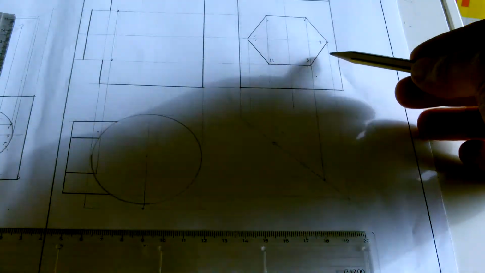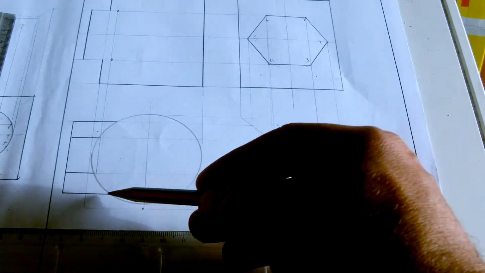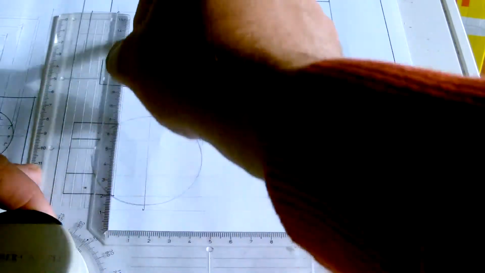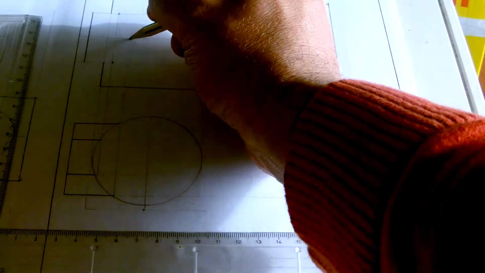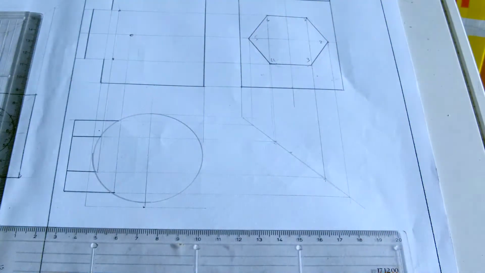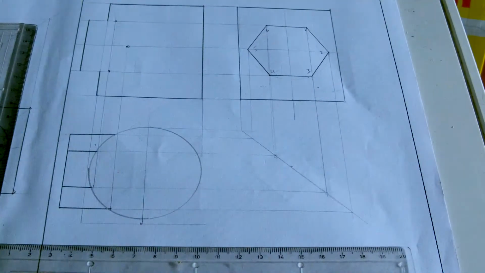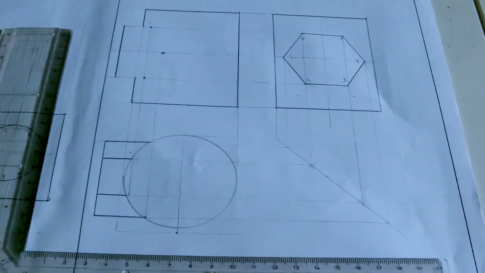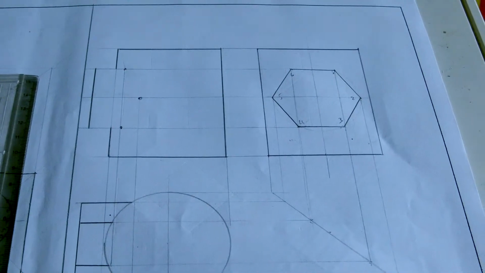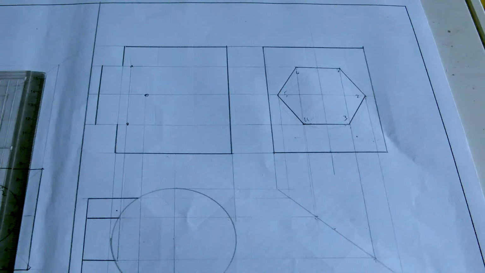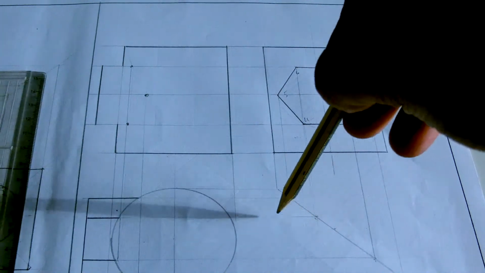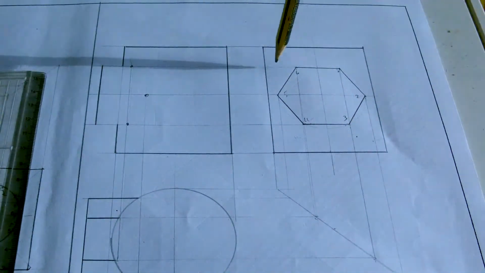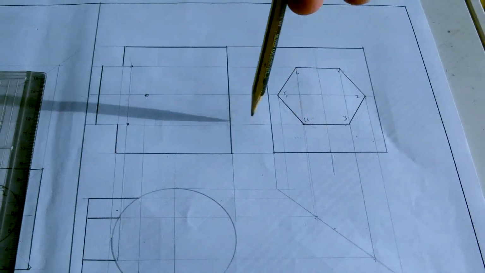Point 2 is this point here. Point 2, it hits this point, projected up. Point 2 is there. So the 3 major points I found: 1, 2, 3. If I want to find 4, 5, 6, they would coincide with 1, 2, 3. So 6 would fall under 1, 5 would fall under 3, 4 would fall under 3.